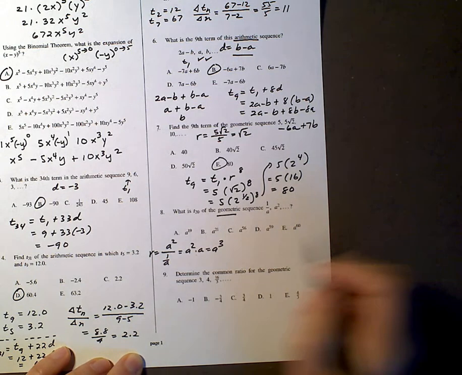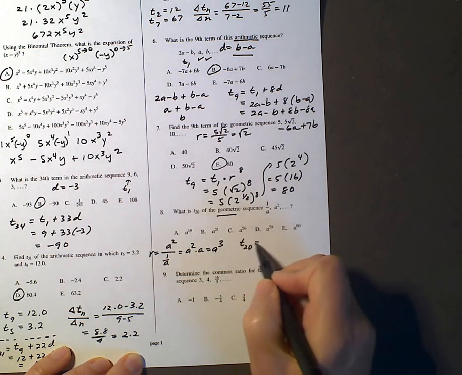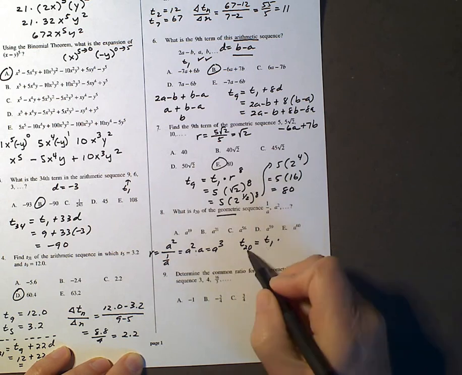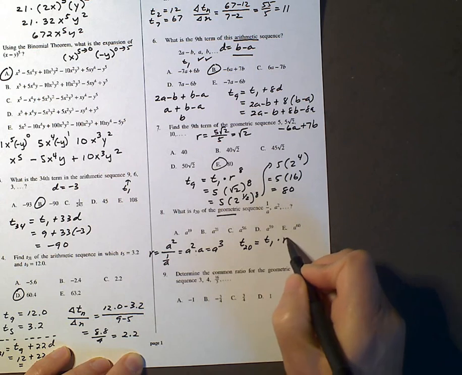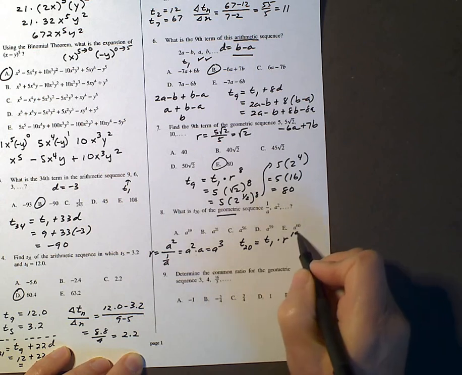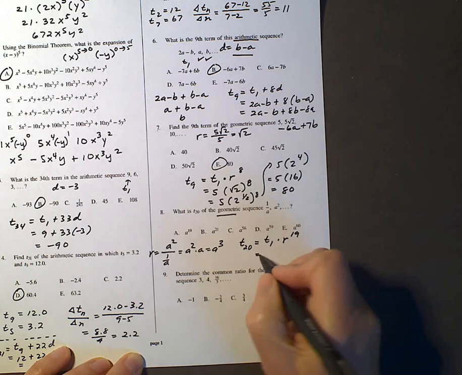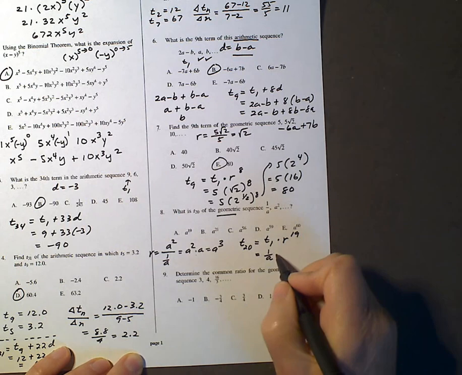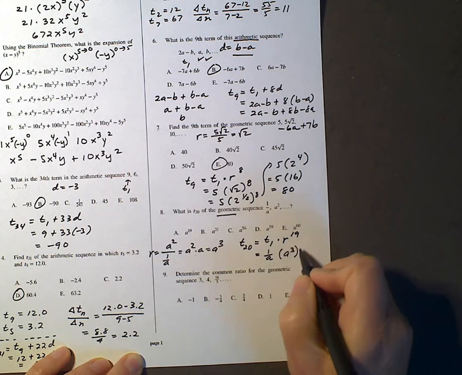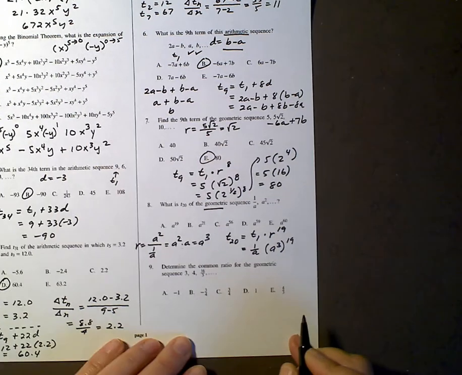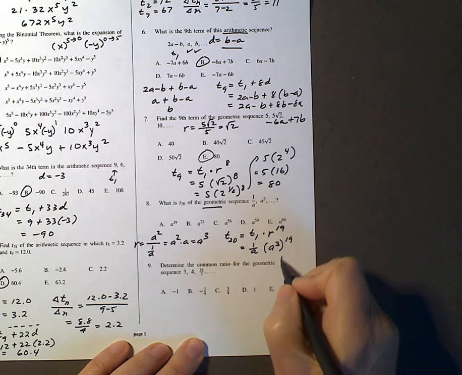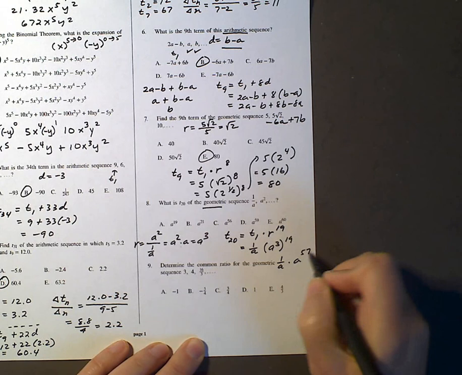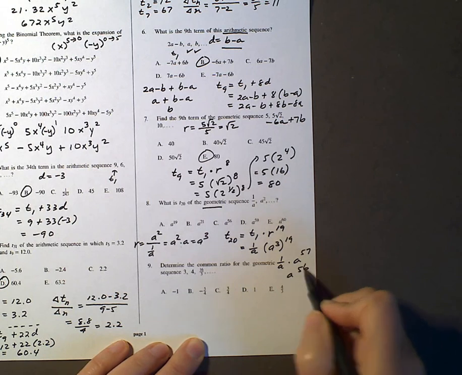So the 20th term, if I know the first term, which I do, should be the first term times the common ratio raised to the 20 minus 1, or 19th power. So in this case, the first term is 1 over a, which I could call a to the negative 1 if I wanted, times the common ratio, which is a to the third to the 19th power. So this is 1 over a times a to the 3 times 19, or 57. And so that is going to be a to the 56th power, which is choice C.